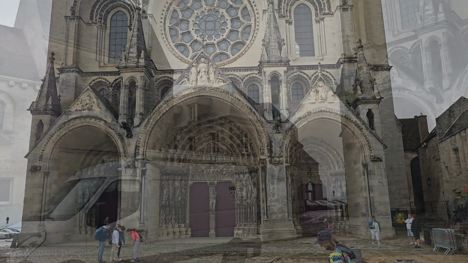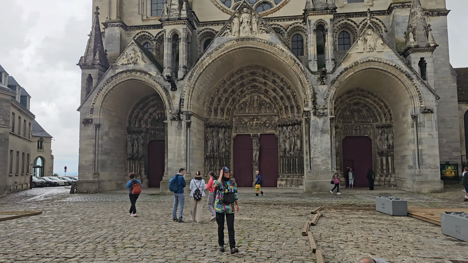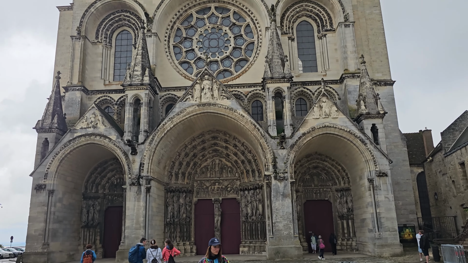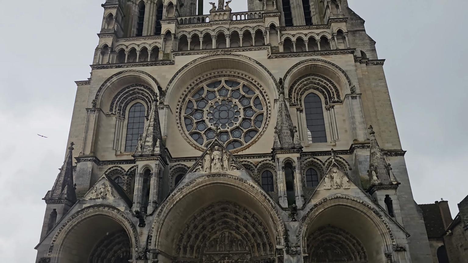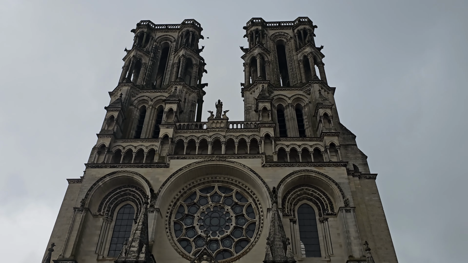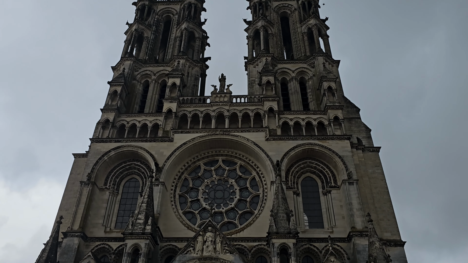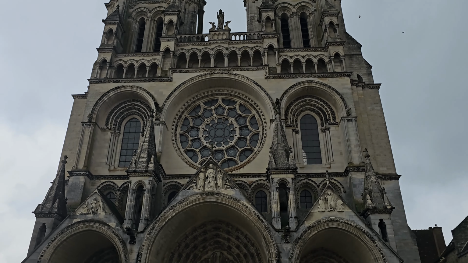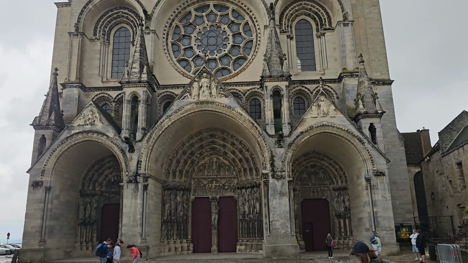There are 3 portals. They're quite large. They actually serve as buttresses to help support the cathedral. And this is indeed a Gothic French cathedral. And again, you'll notice that it's not as wide as we're used to seeing in England, but it's very tall.